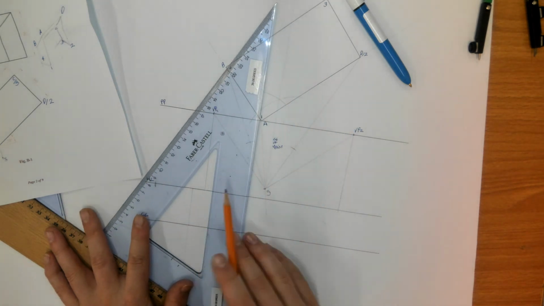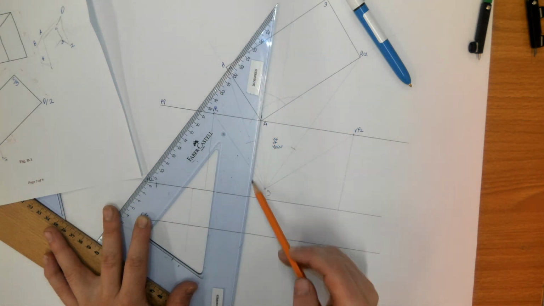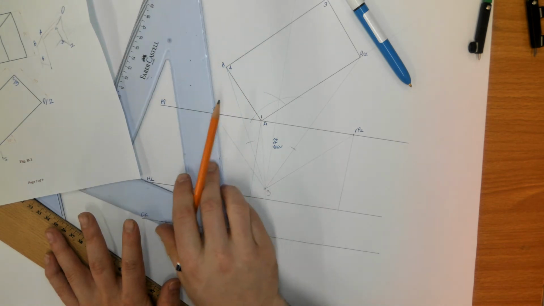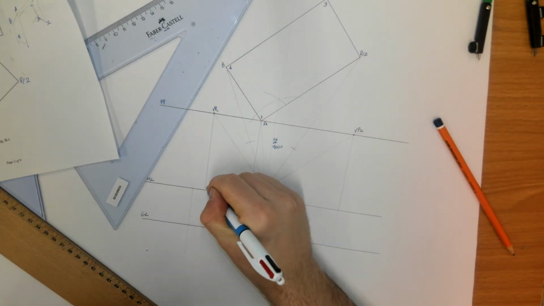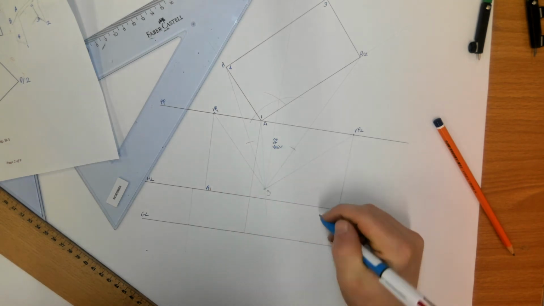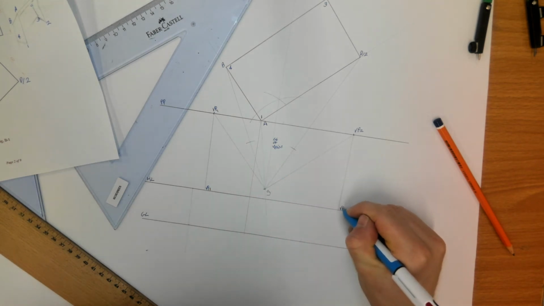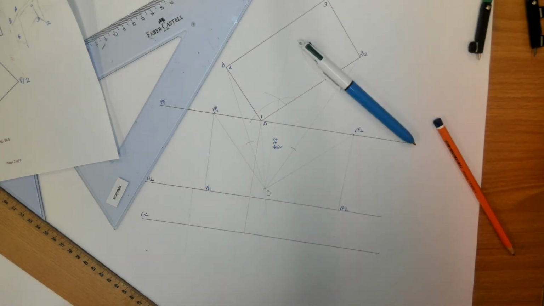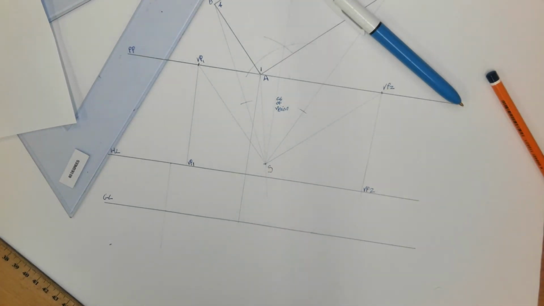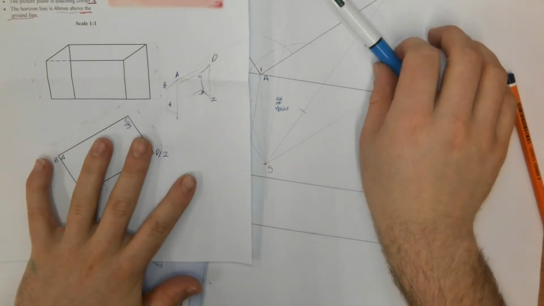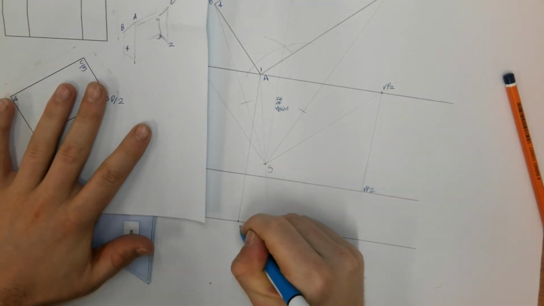And I'm going to bring point A down as well. So any point in the picture plane is brought straight down to the ground line. So there's VP1 on the horizon line, VP2 on the horizon line. Now I'm going to zoom up here. Okay, this is point 1.